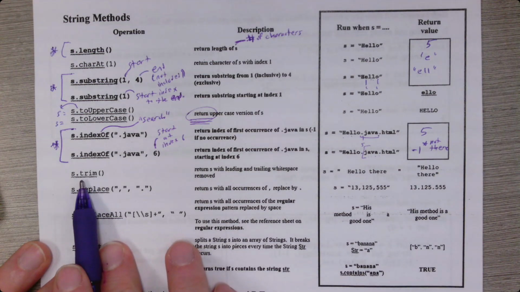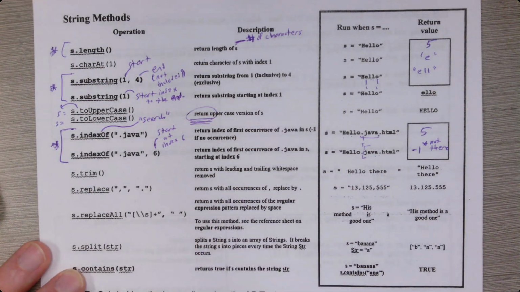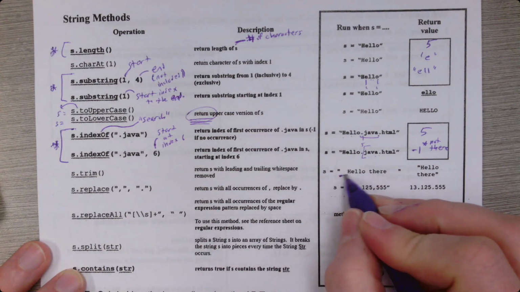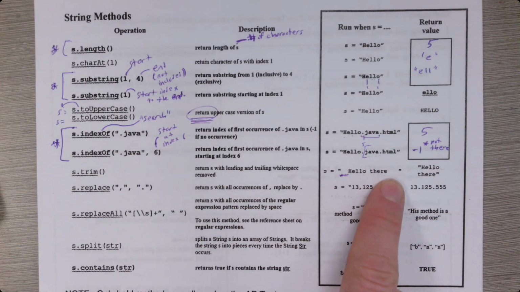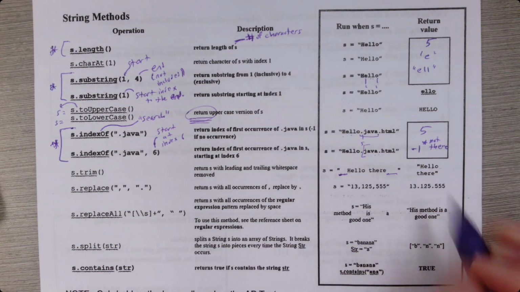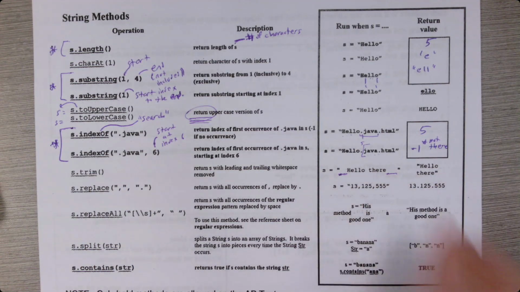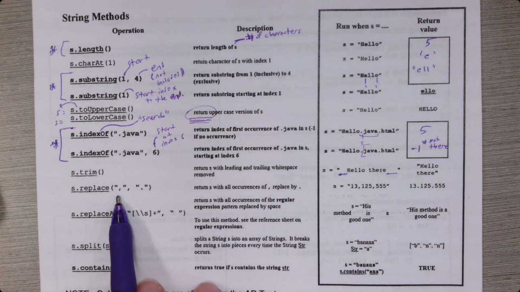So trim eliminates leading and trailing white space. Leading white space is any spaces or tabs or new line characters that happen at the beginning of the string. Trailing white space is any spaces or tabs or new line characters that happen at the end of the string. So you see trim just gets rid of all of those. That's helpful sometimes. Replace will replace the first thing with the second thing.